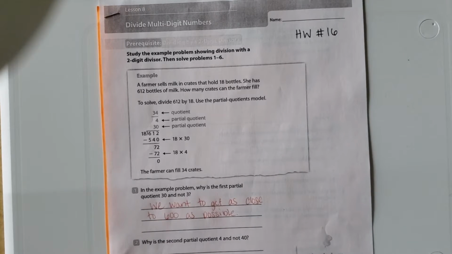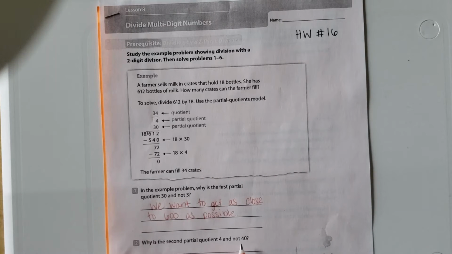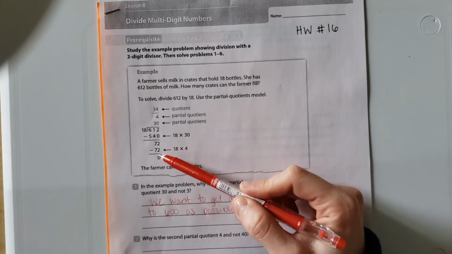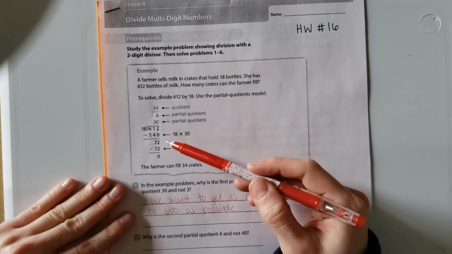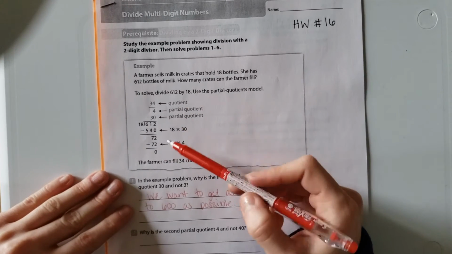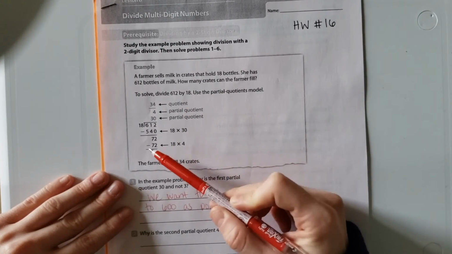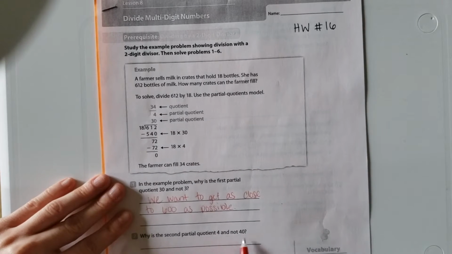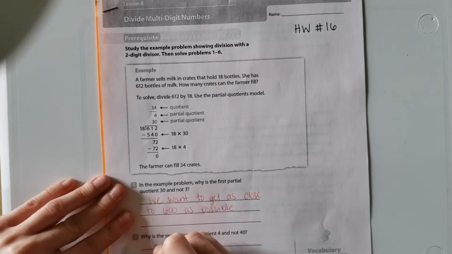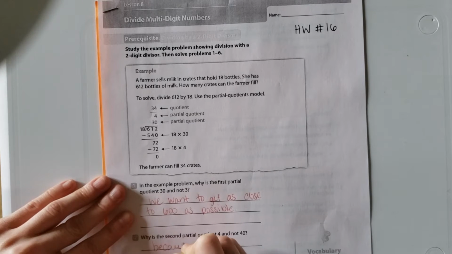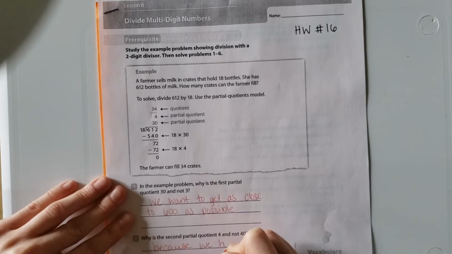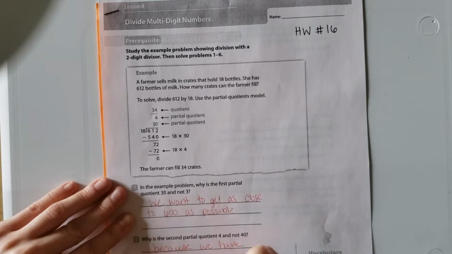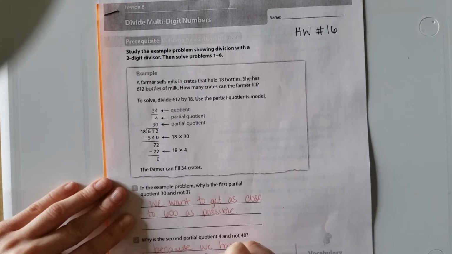So why is the second partial quotient 4 and not 40? Well, this one is 4 and not 40 because 72 is in our ones place. So we have 72 ones in this case, not 72 tens like we had with our 54 up here. So why is the second partial quotient 4 and not 40? Because we have 72 ones left to divide.